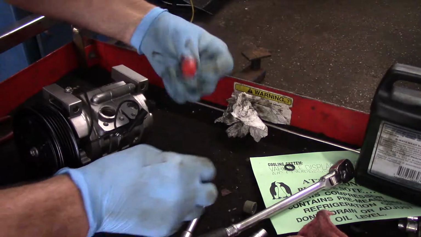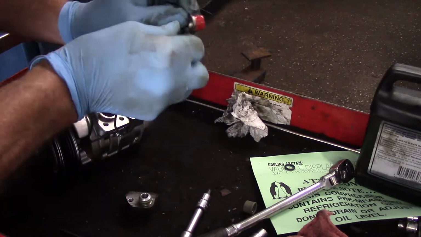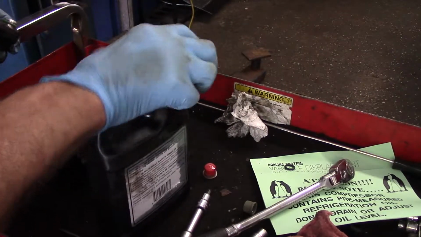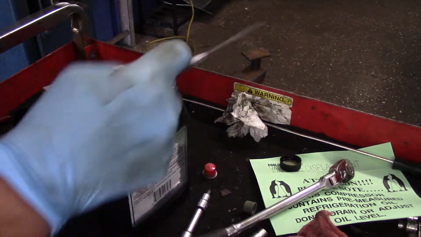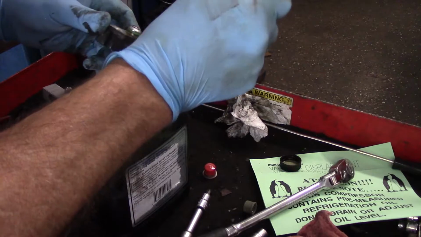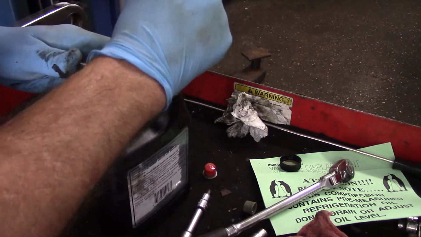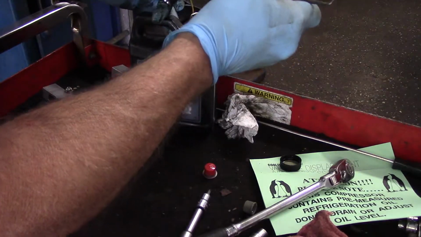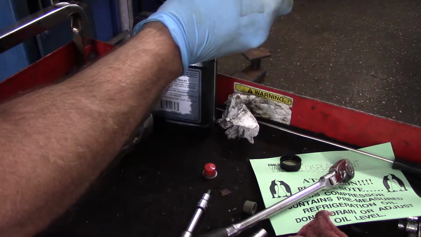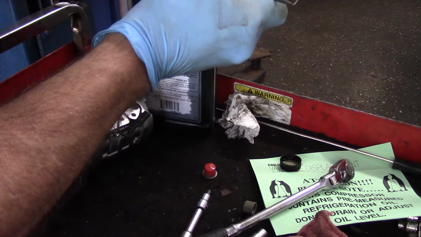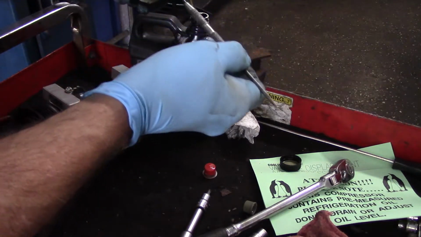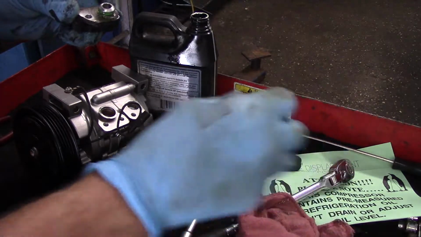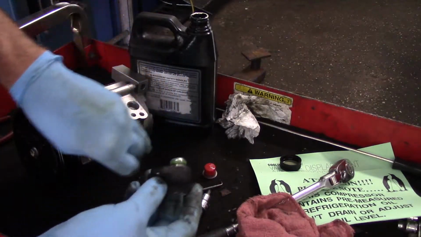And we are going to take this just to lubricate it. Normally I would have touched this with my gloves, but my hands are kind of a mess.